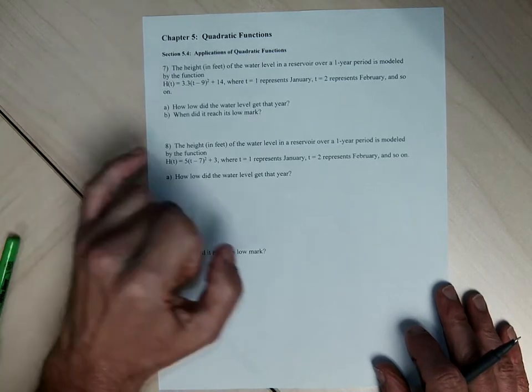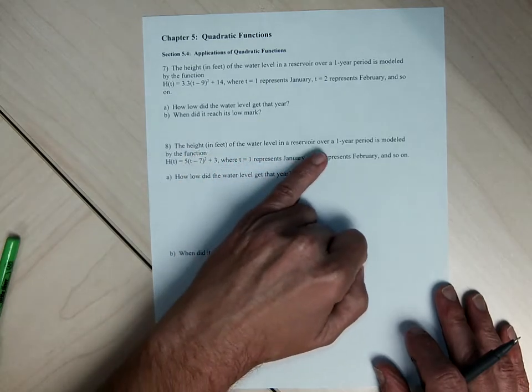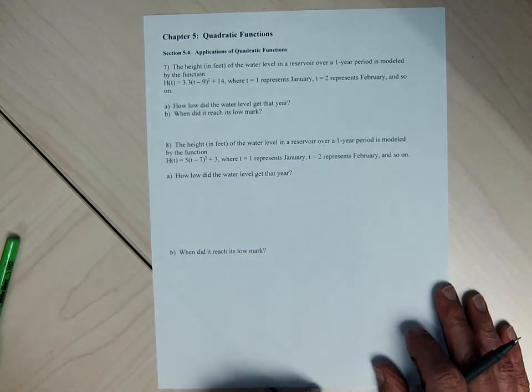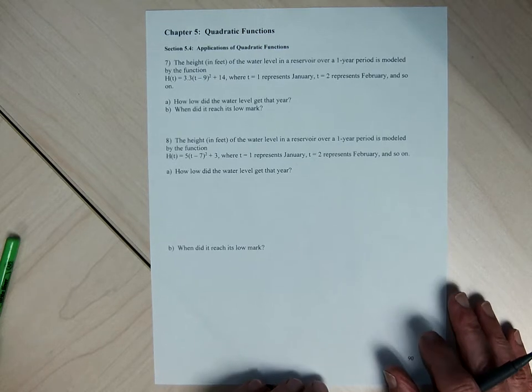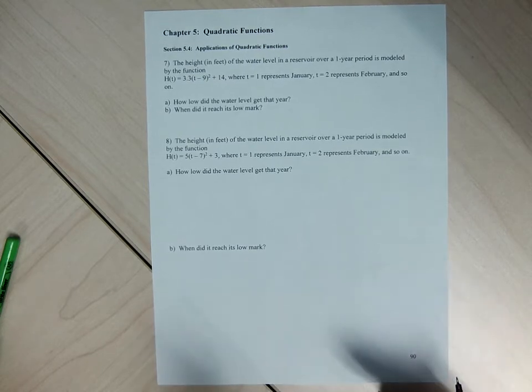They talk about the depth of water in a reservoir, and apparently like reservoirs during the rainy season, maybe they fill up and then maybe the water gets used throughout the year and it goes down maybe in the summer. That's probably my theory behind this.